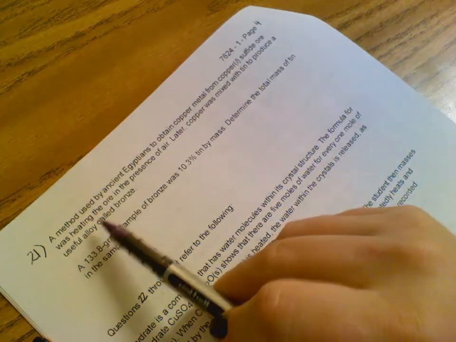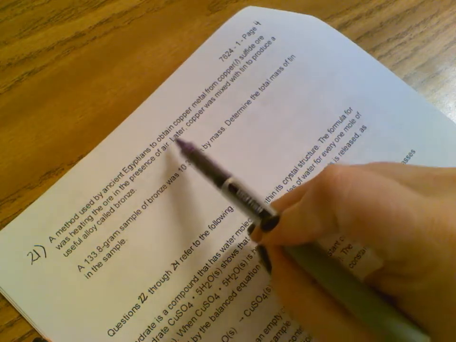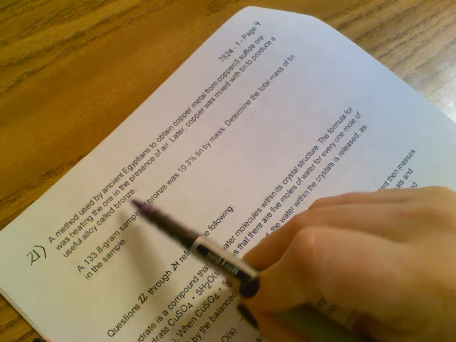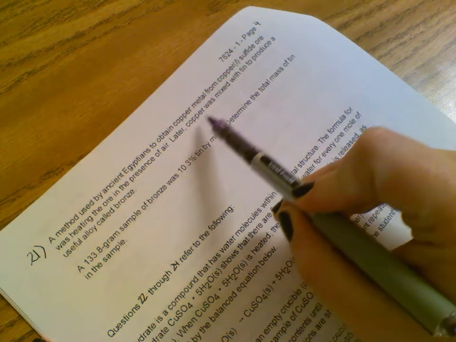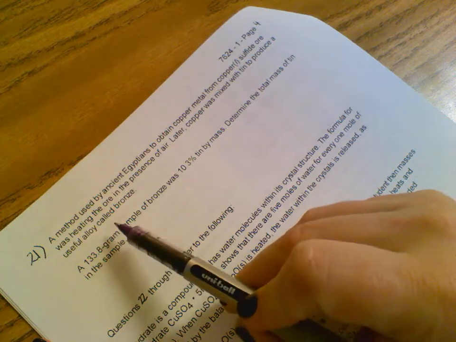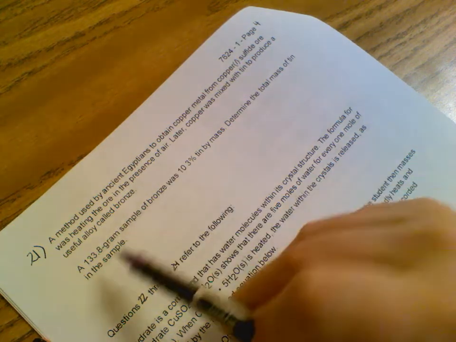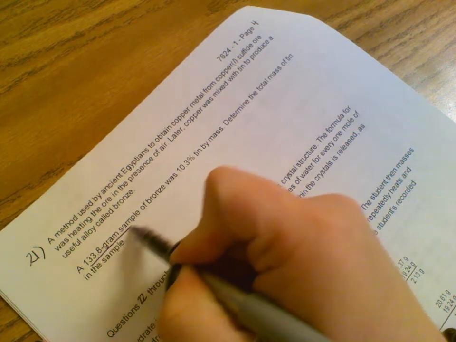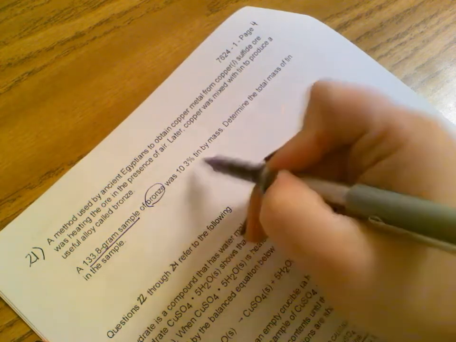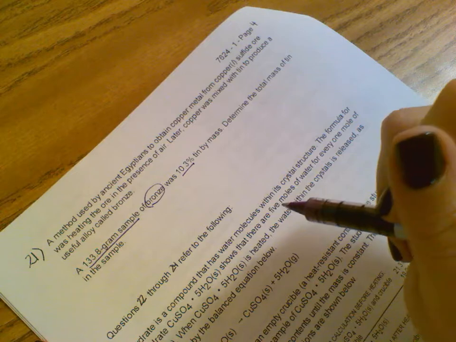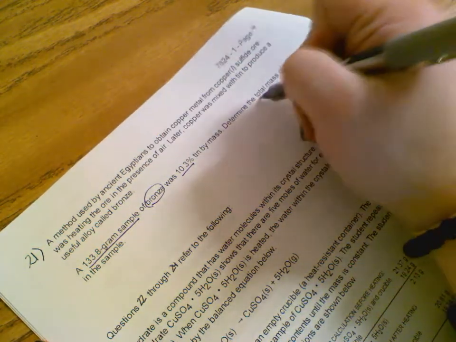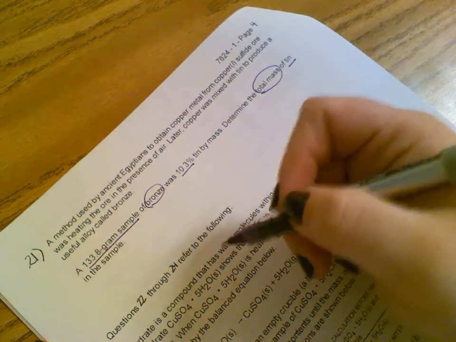A method used by ancient Egyptians to obtain copper metal from copper 1 sulfide ore was heating the ore in the presence of air. Later, copper was mixed with tin to produce a useful alloy called bronze. A 133.8 gram sample of bronze was 10.3% tin by mass. Determine the total mass of tin in the sample.